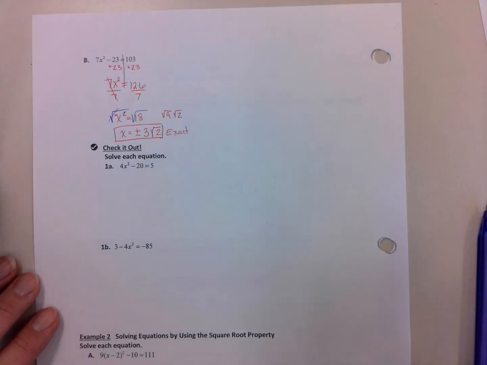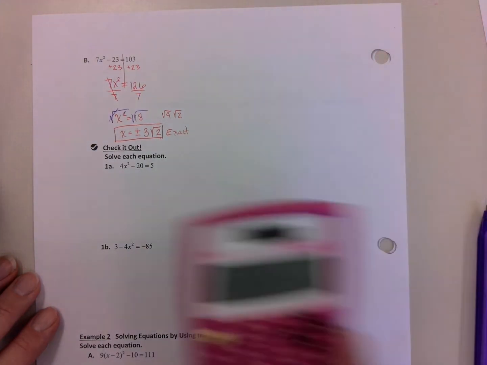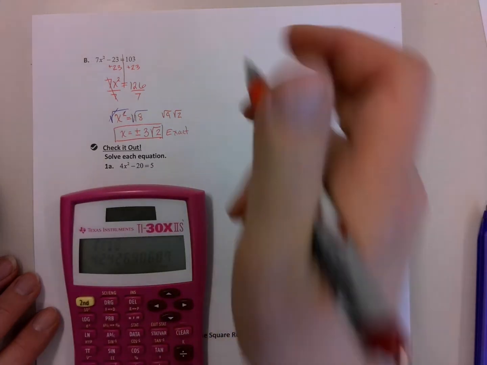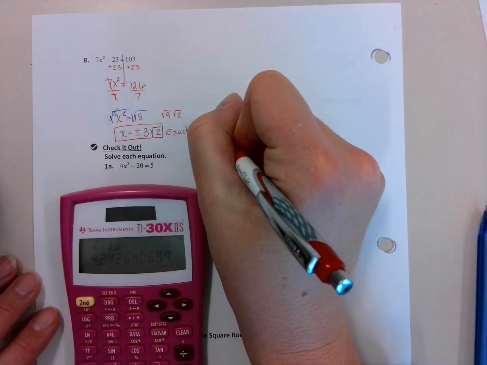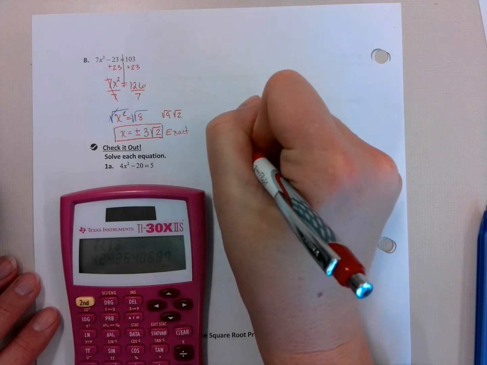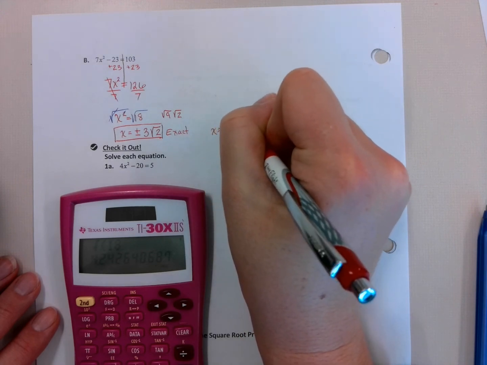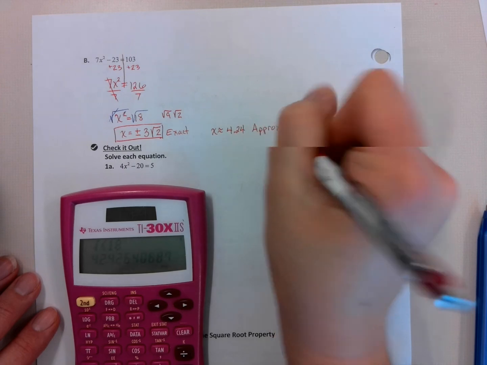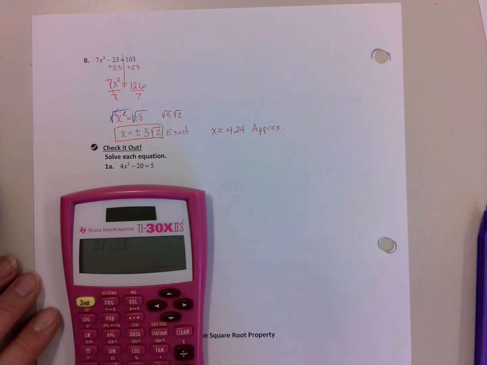But if I wanted to check it, I would take the square root of 18, and I get the approximate answer, x is approximately equal to 4.24. That is the approximate answer. If I put in 3 times the square root of 2, I should get that same approximate answer.